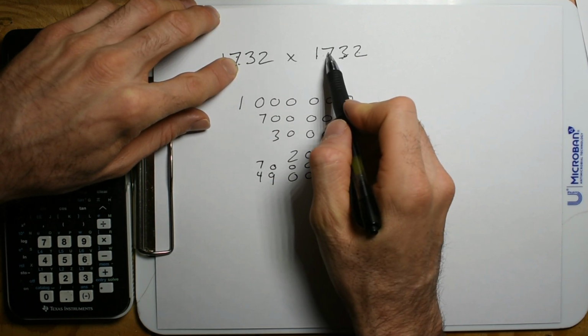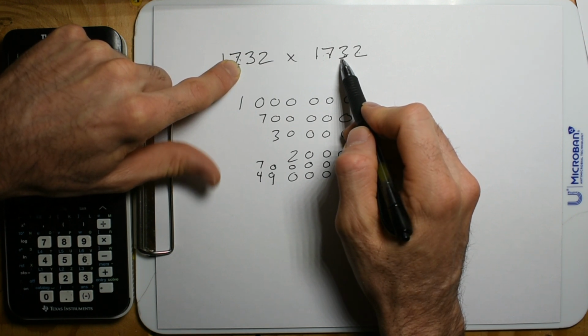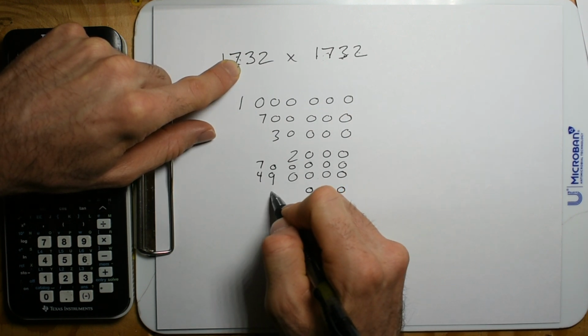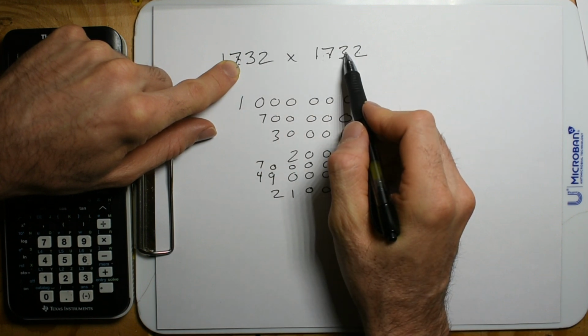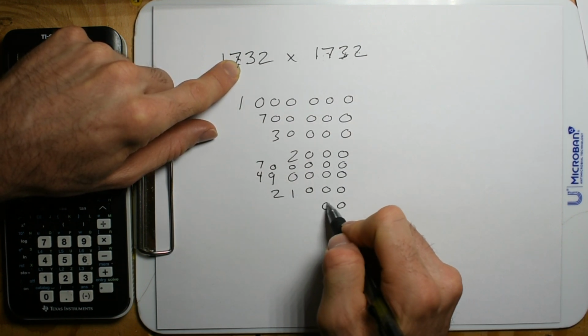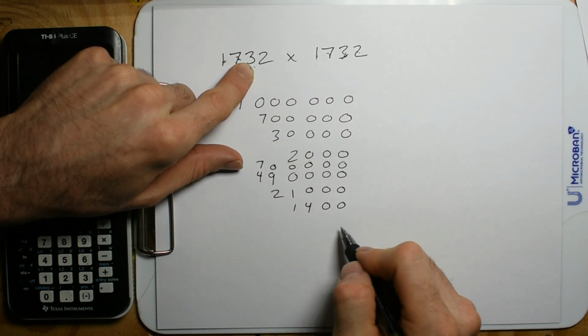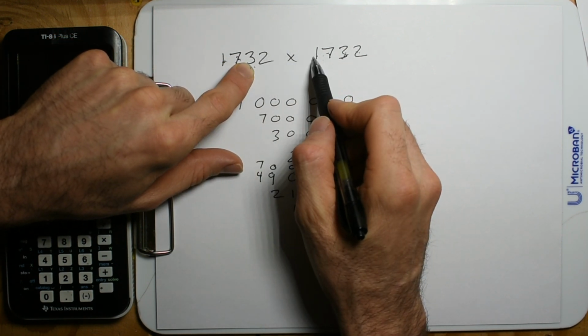Cool. Now I'm back on track. 7 times 3 is 21 with 3 zeros. 7 times 2 is 14 with 2 zeros. Cool. Now the 3. I'm going to have 3 with 4 zeros.